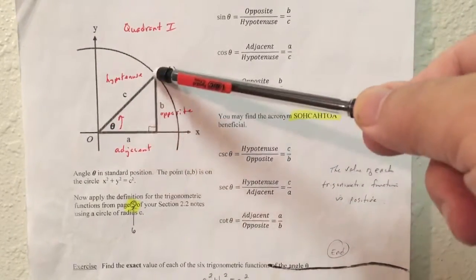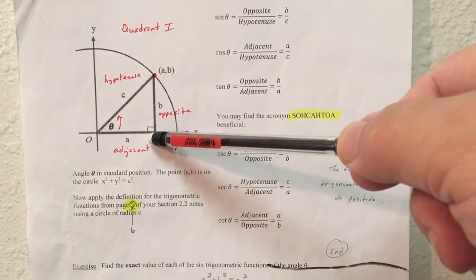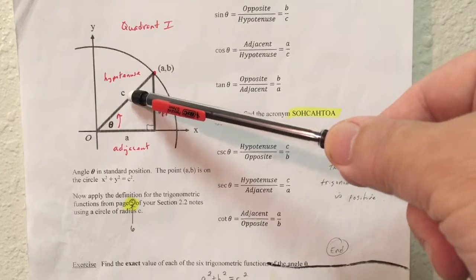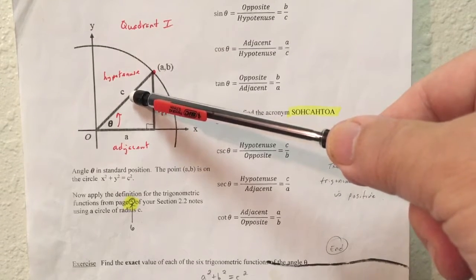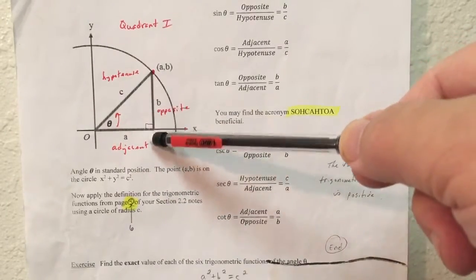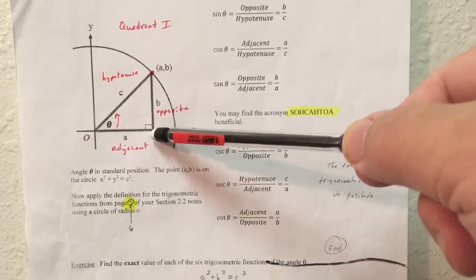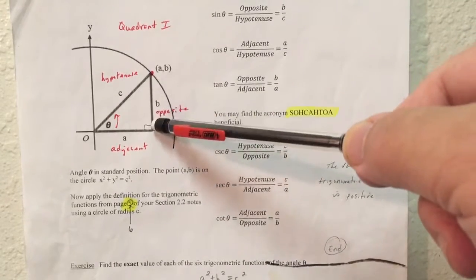This side of the right triangle then is the hypotenuse, because it's across from the 90-degree angle, and the length of the hypotenuse is equal to the radius of the circle, which is c units. The height of this leg of the right triangle is equal to the value of the y-coordinate b.